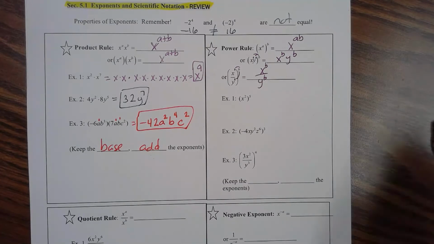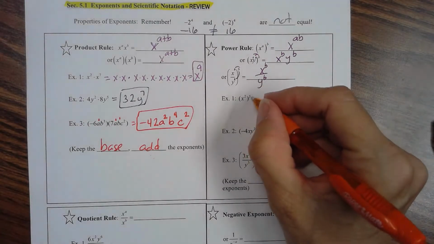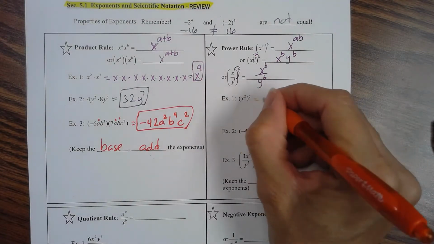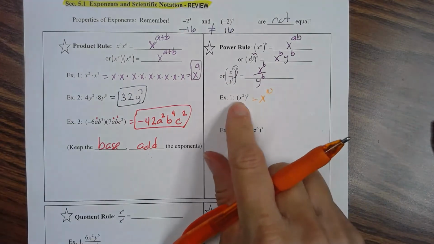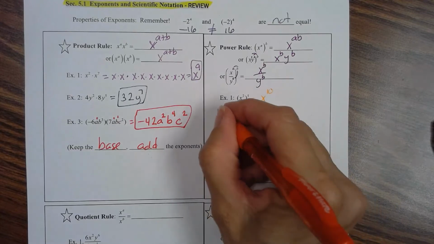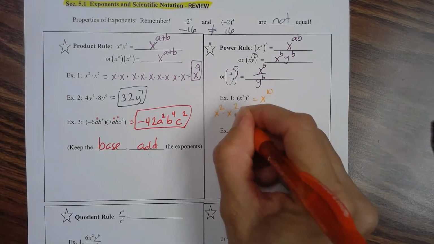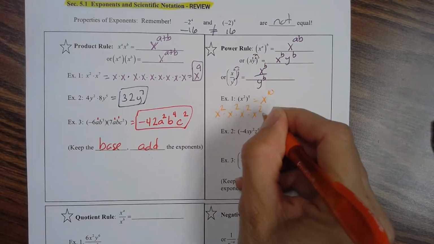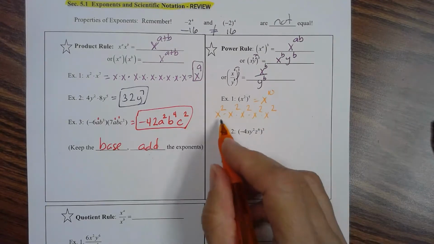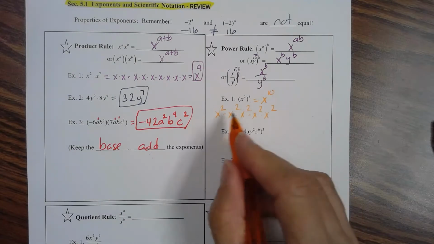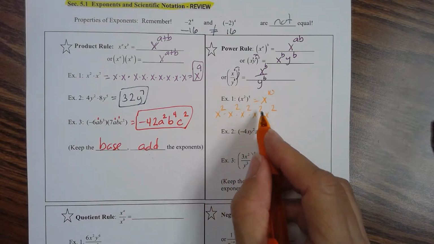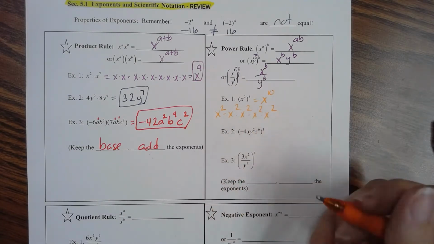So the first example, x squared raised to the 5th. Why is that just x to the 10th? Because as we saw from the very first problem, x squared raised to the 5th says you are going to write x squared 5 times. And then when we're multiplying, we add powers, so 2 plus 2 is 4, plus 2 is 6, plus 2 is 8, plus 2 is 10.